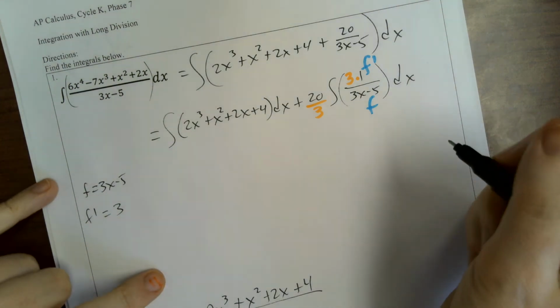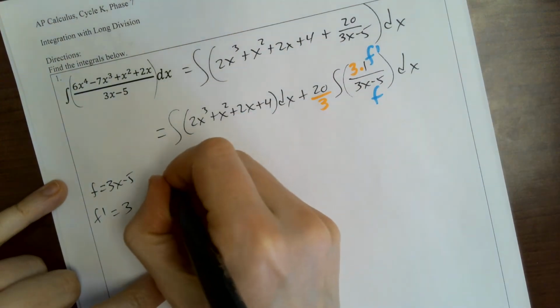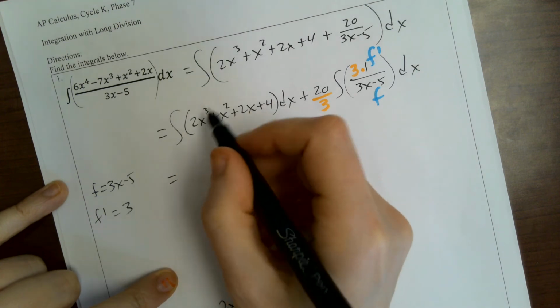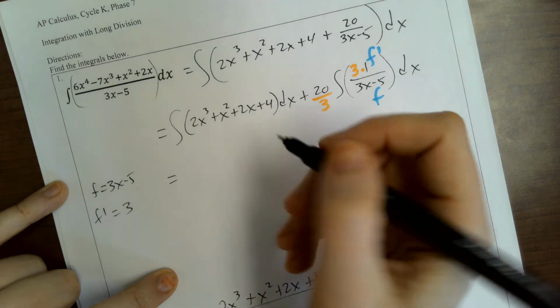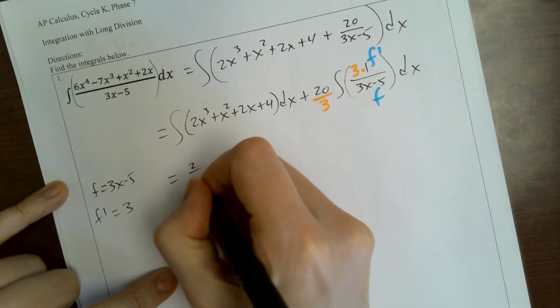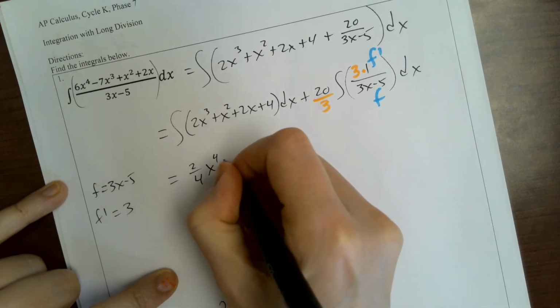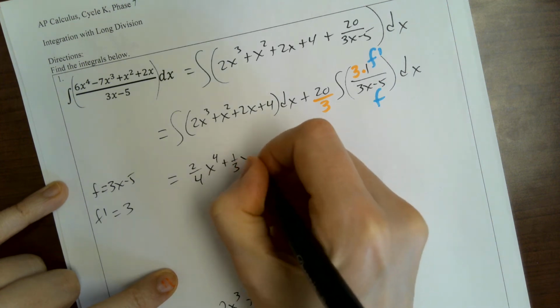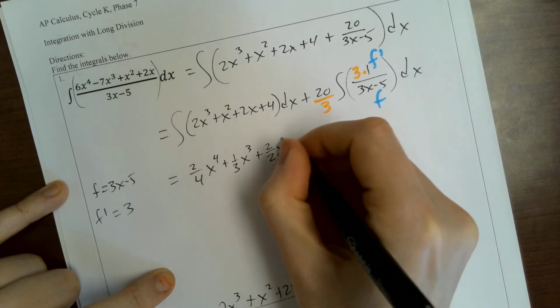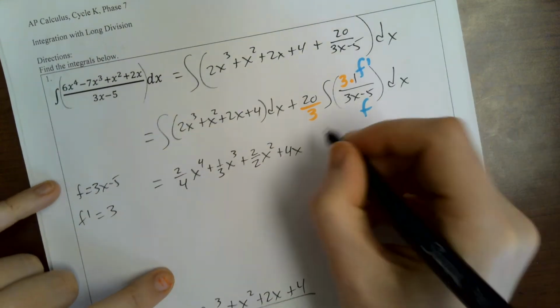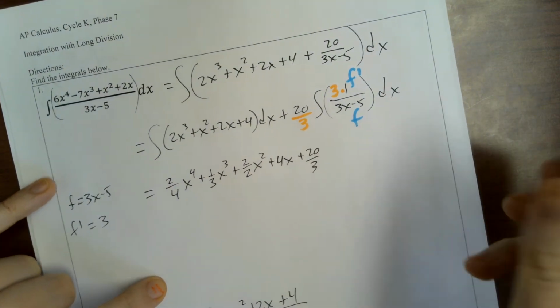All right, so now I'm going to do the antiderivative of everything. So 2/4 is 1/2. So 2/4 x to the 4th plus 1/3 x to the 3rd plus 2/2 x squared plus 4x plus 20 over 3.